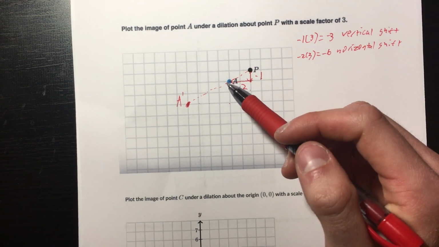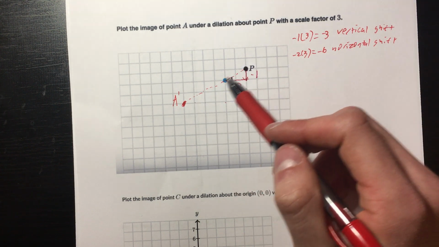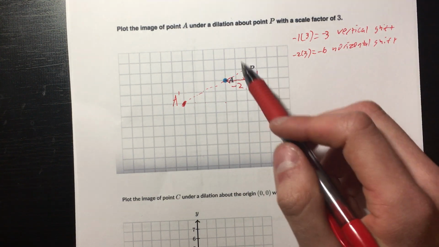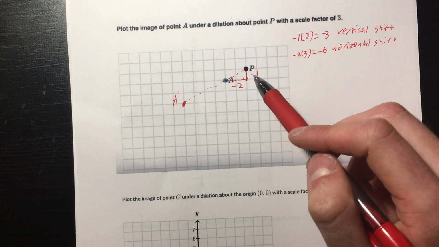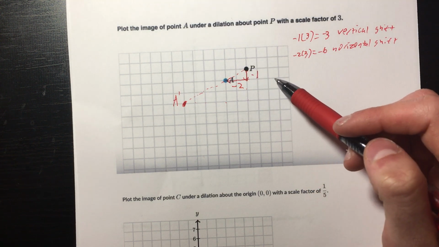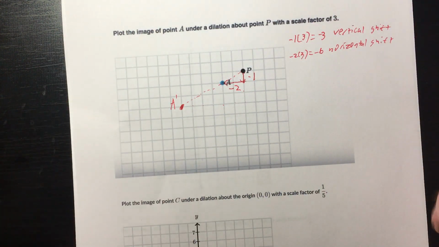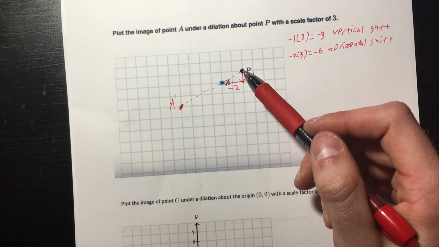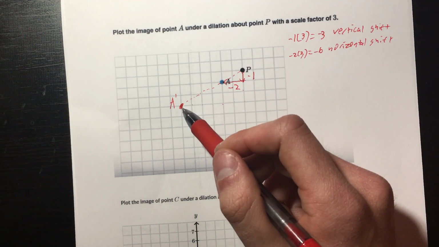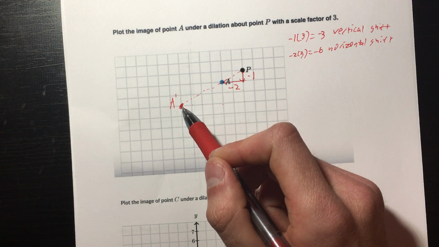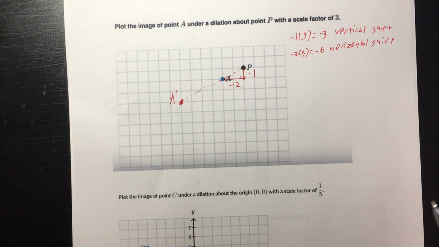Well, you can imagine if there's a group of points surrounding point P, and we stretched all of those points by a factor of 3 away from point P. Say we had a triangle, and all the vertices of the triangle were also scaled by a factor of 3, then the triangle would be much larger, and the center would have been point P. So if there was a collection of points and we did the same thing, and this represented just one vertex of a shape, then we would have a stretch or an enlargement of that figure.